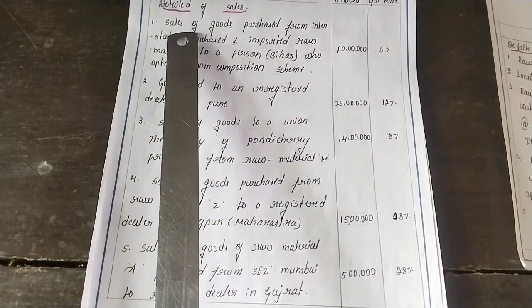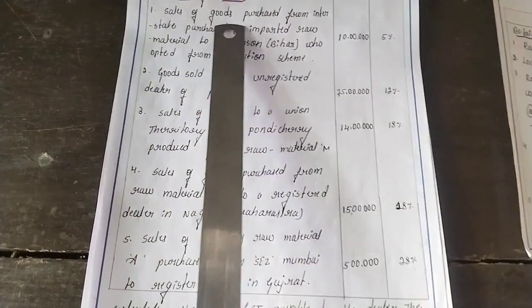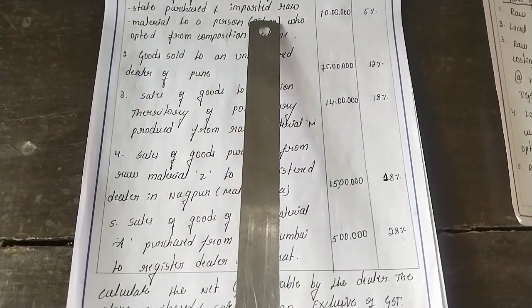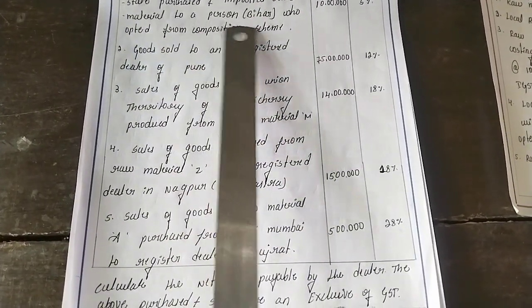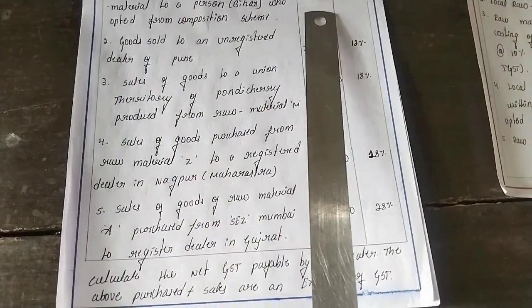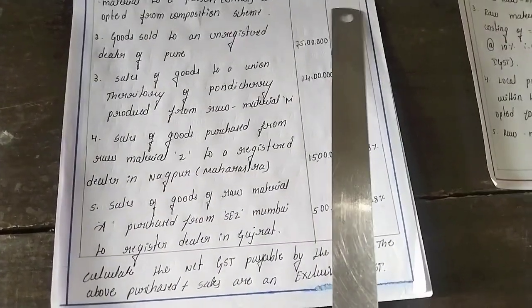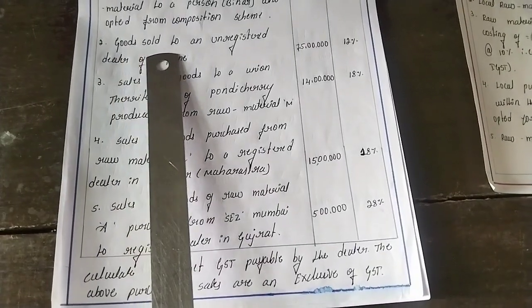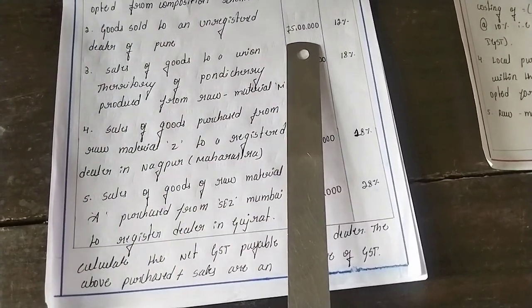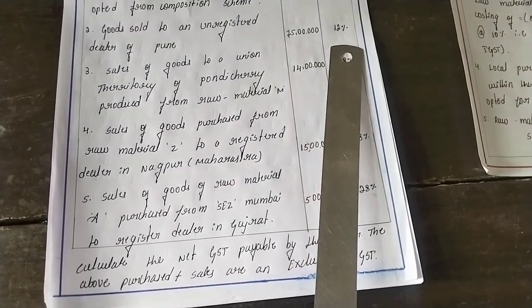Details of sales. Sales of goods purchased from interstate and imported raw material to a person in Bihar who opted for the composition scheme, amount 10 lakh, GST rate 5%. Goods sold to an unregistered dealer of Pune, amount 75 lakhs, GST rate is 12%.